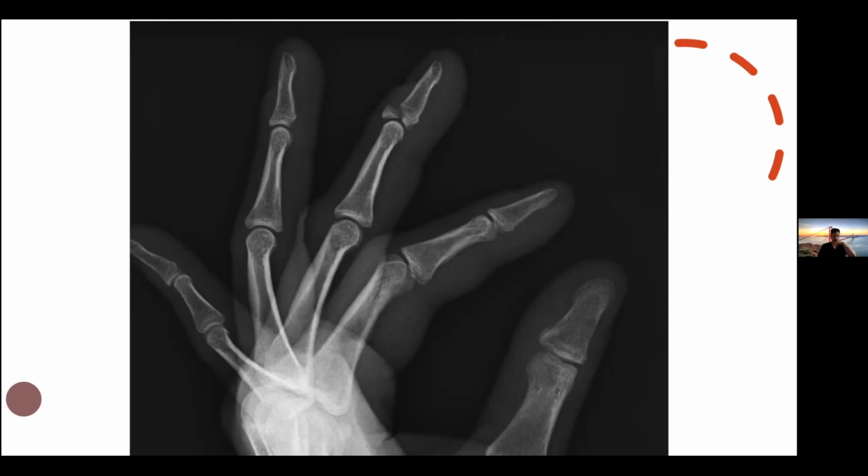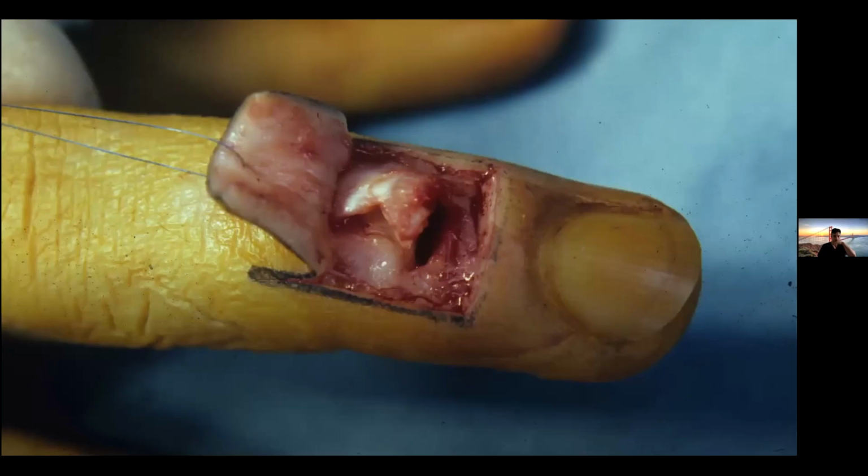I think another pitfall is that you have to watch out for any dorsal flap you raise. So here's a dorsal flap raised. You can see the fragment. It's all pretty clear.